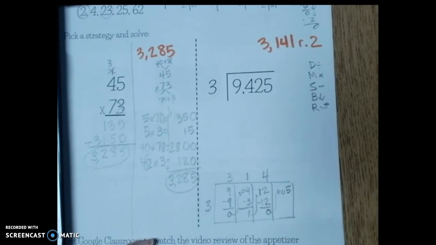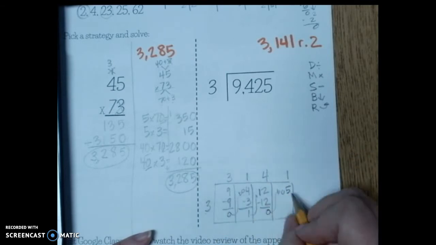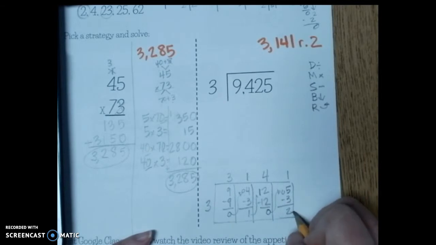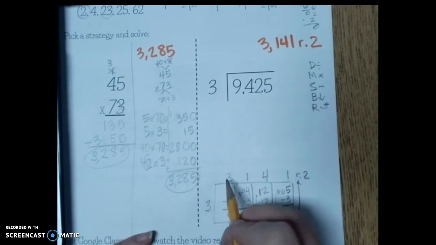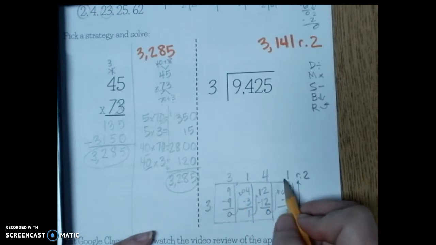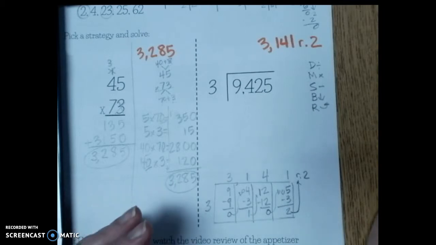When I bring the 0 over, it doesn't change the 5, but I still have to show it. Okay. 3 goes into 5 one time. 1 times 3 is 3. 5 minus 3 is 2. Since I have nowhere else to put this, this becomes my remainder of 2. So my answer is 3,141, remainder 2.